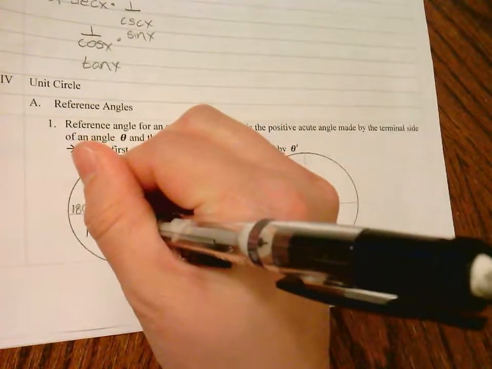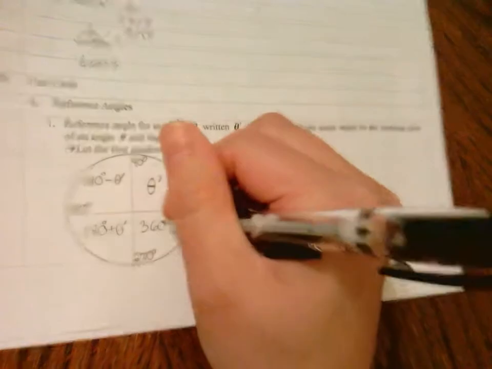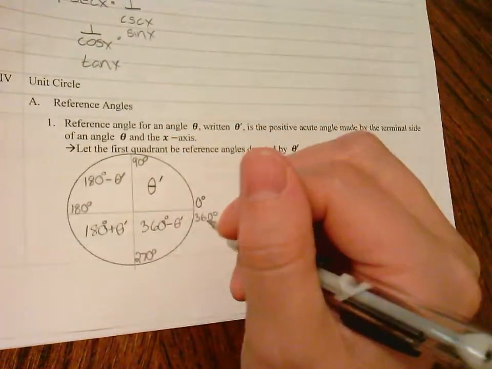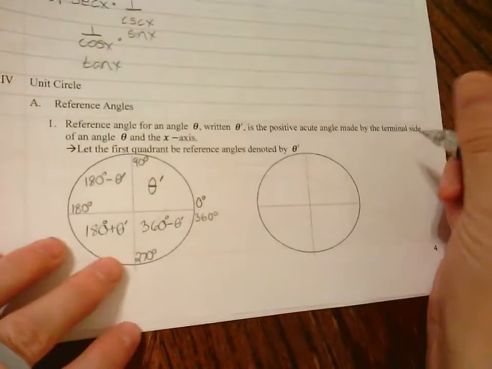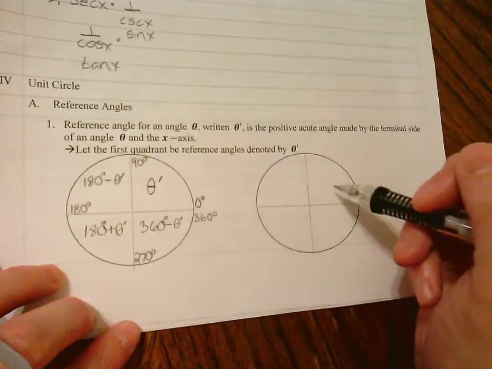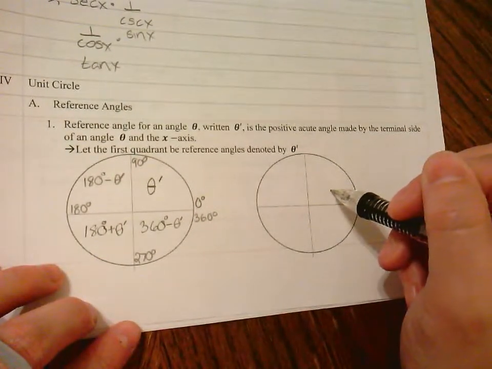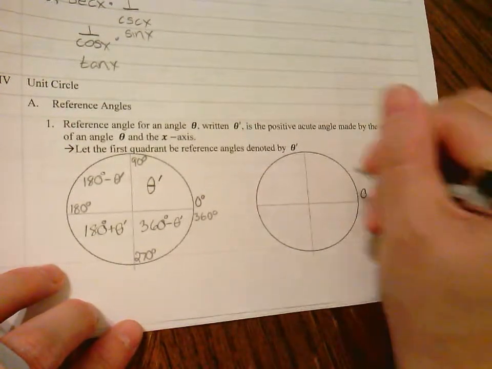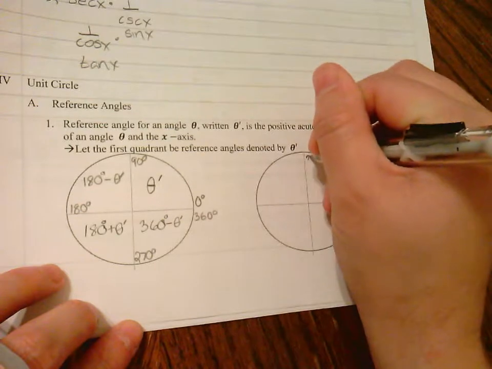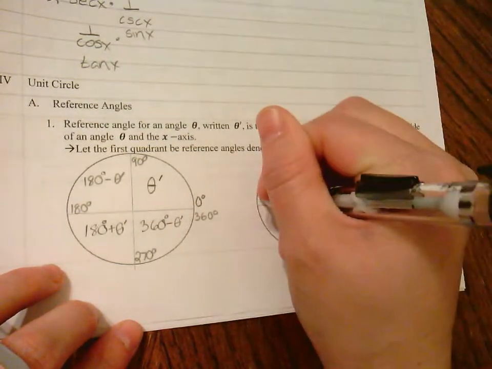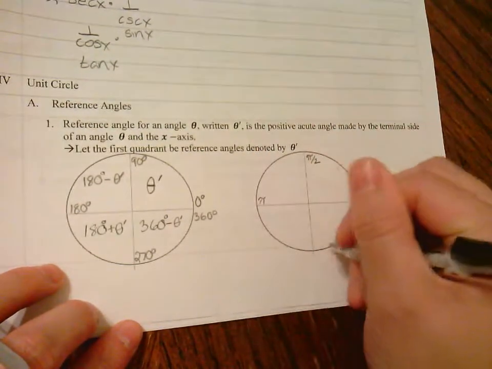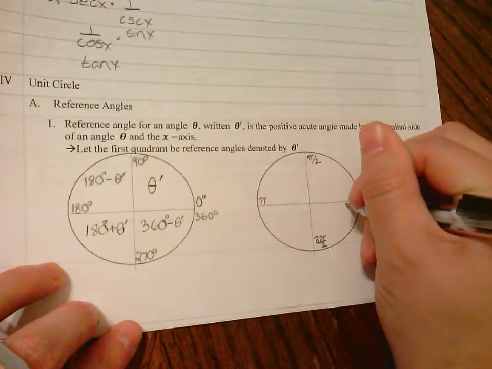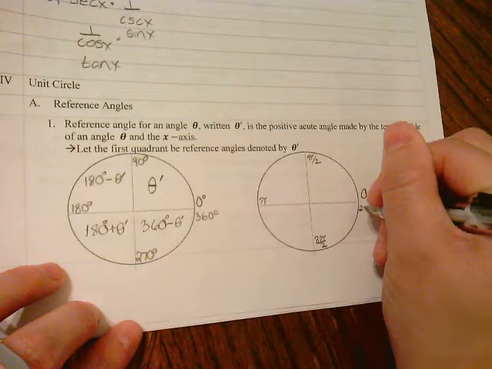I guess I should be putting degrees. Okay, so that's in degrees, now radians, which is what you're going to be using. So this is 0 radians. This is pi over 2 radians. This is going to be pi radians. This is 3 pi over 2. And this is 2 pi down here.